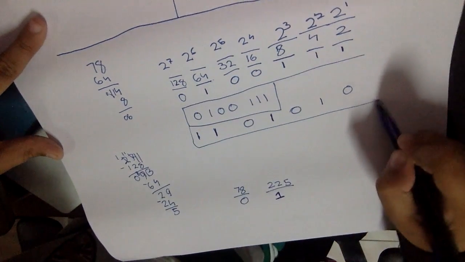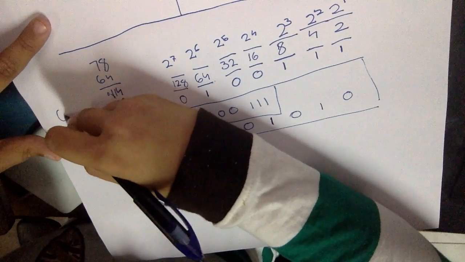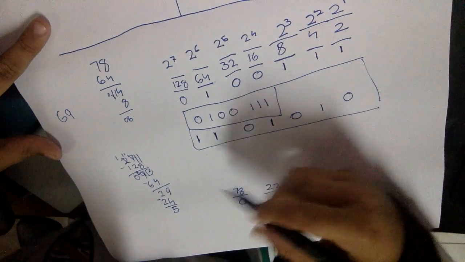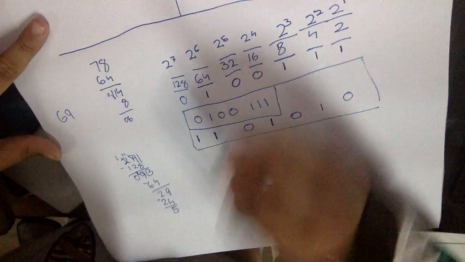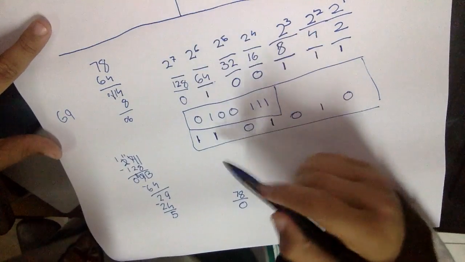Let's try one more number, okay? Let's say the number 69. So now 69 is an odd number. So remember, it has to end with 1. So if it doesn't end with 1, you're wrong.